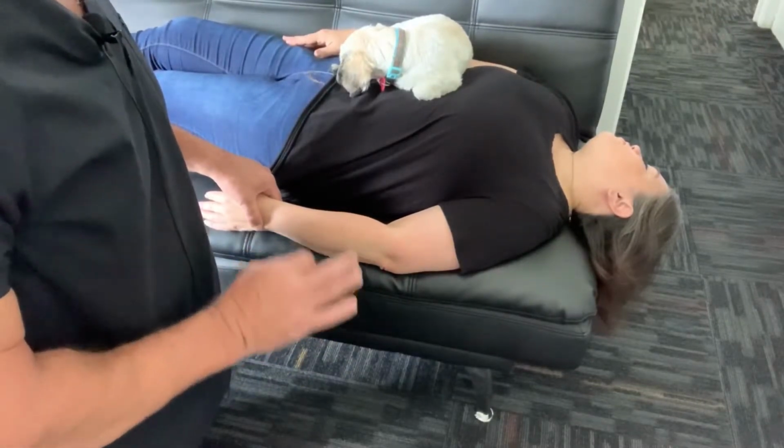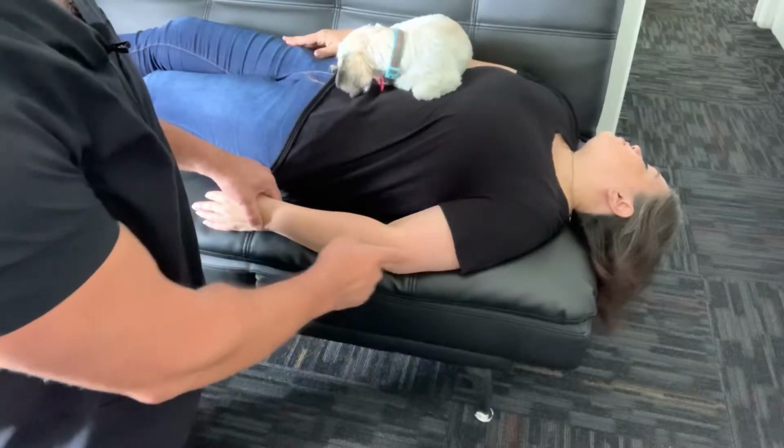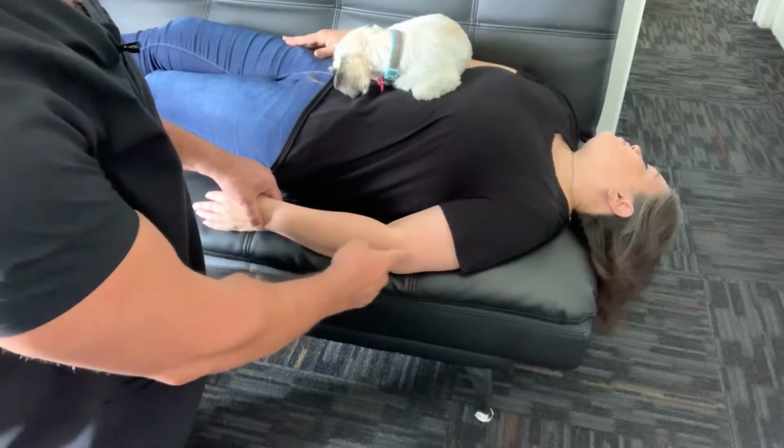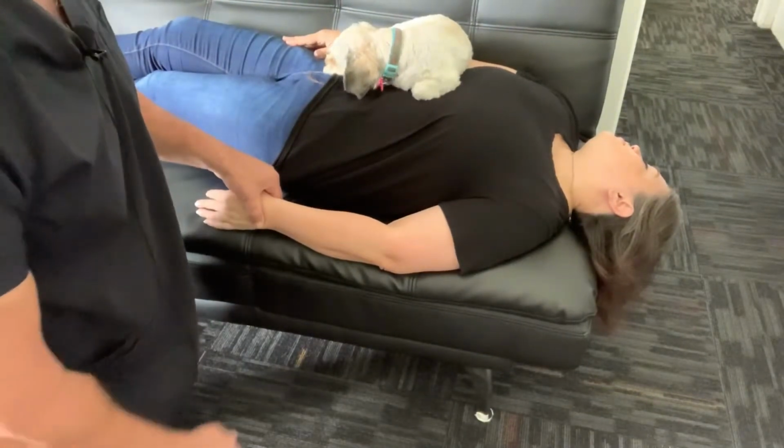Well, what I'm going to do is I'm going to take you down to the table and demonstrate how I pinpoint and find the origination of this problem so that we can help our patient. Okay, so a quick way to determine the difference between radial tunnel syndrome and tennis elbow is this. What I do is I get the patient to extend their arm like this. I hold the wrist in this position.